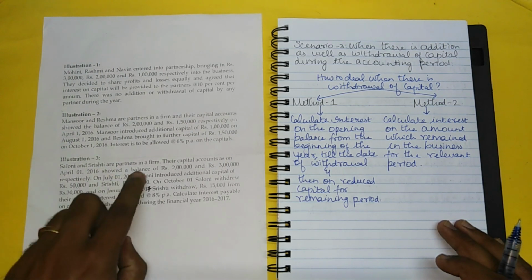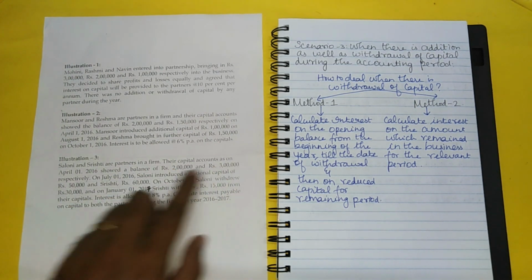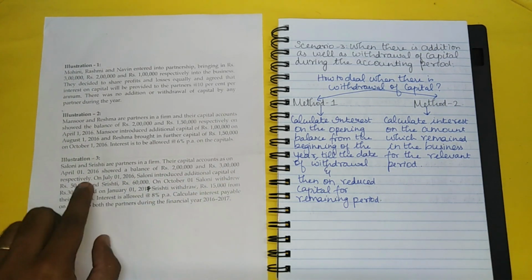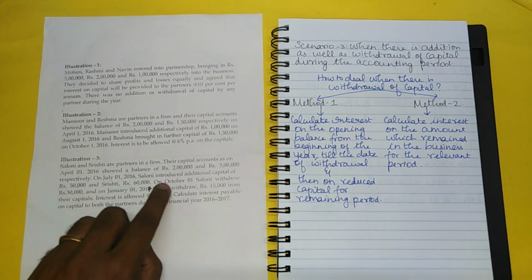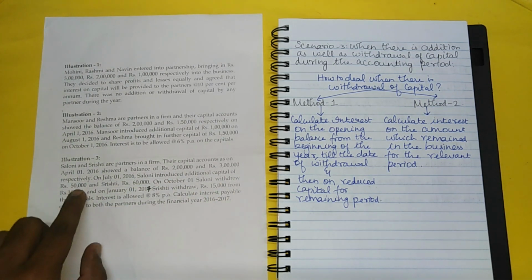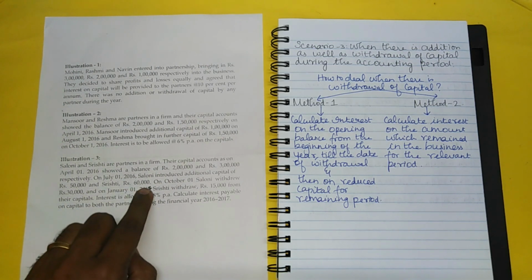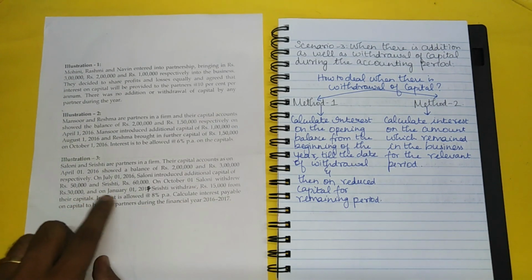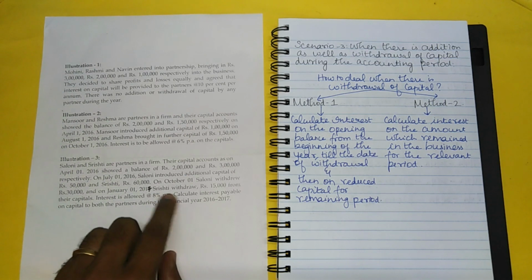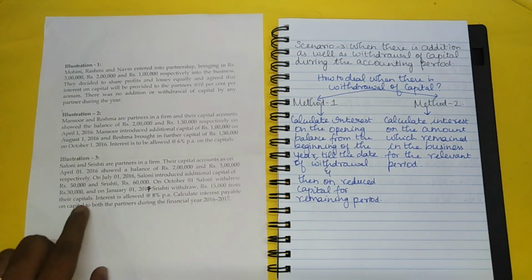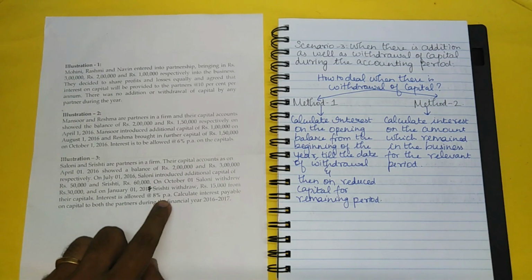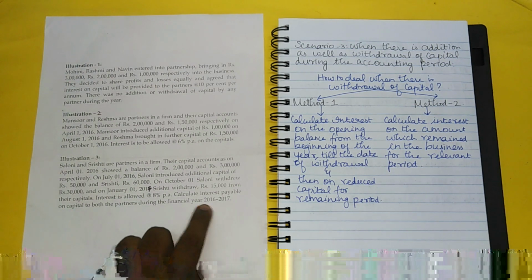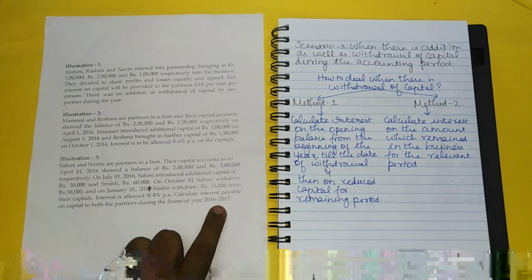Saloni and Srishti are partners in a firm. Their capital accounts as on April 1, 2016 showed a balance of rupees 2 lakh and rupees 3 lakh respectively. On 1st July 2016, Saloni introduced additional capital of rupees 50,000 and Srishti rupees 60,000. On October 1, Saloni withdrew rupees 30,000 and on January 1, 2017, Srishti withdrew rupees 15,000 from their capitals. Interest is allowed at 8% per annum. Calculate interest payable on capital to both the partners during the financial year 2016-17. So now let us look into the solution.